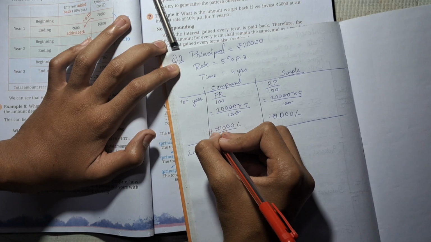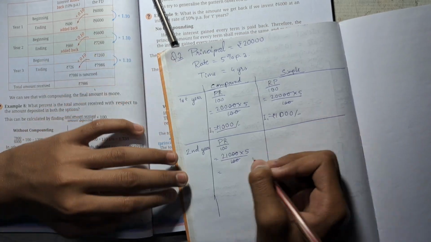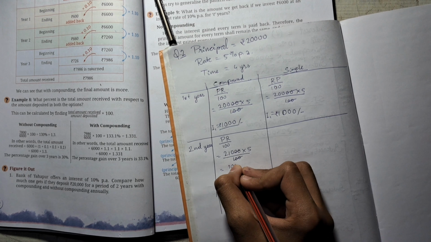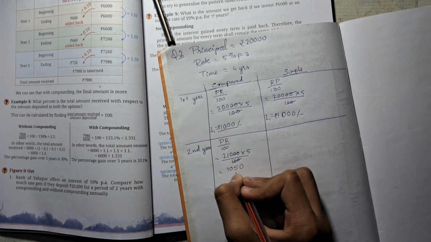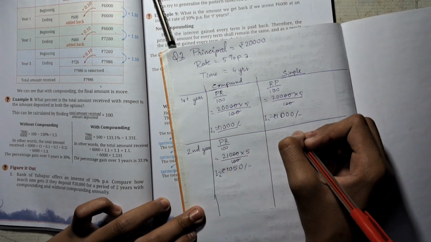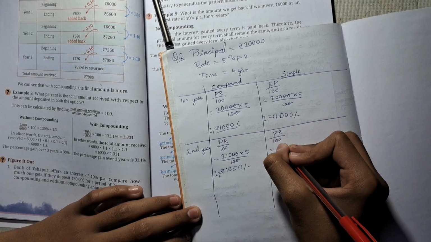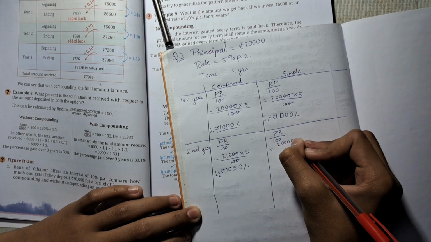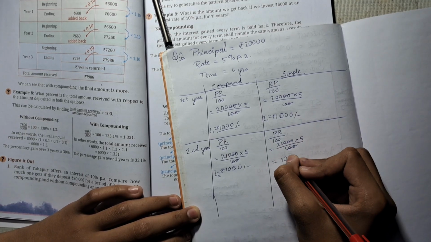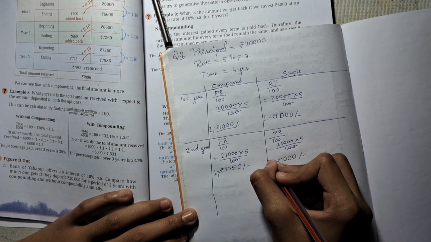This is our I first. 5 and this both multiplied result in 1050. So this would be our second interest with compounding, and in this the principal would remain the same, again 1,000 rupees.